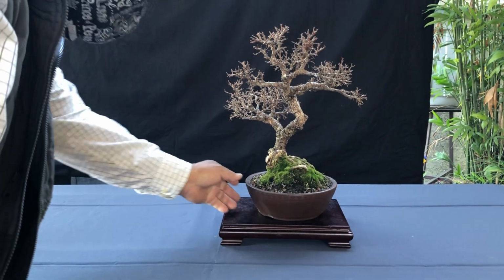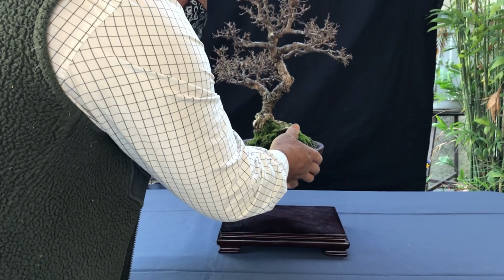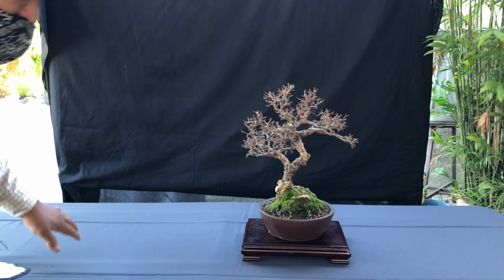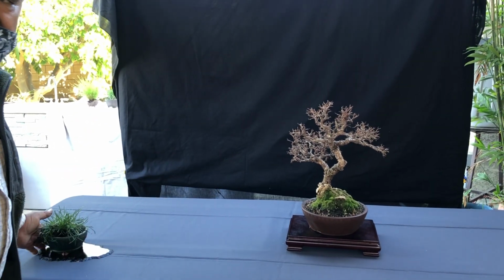Okay. This stand here would have been nice if it was a little taller, maybe like this. Why? So that we have such a big space that we could utilize more of the space when we put the accent with it.